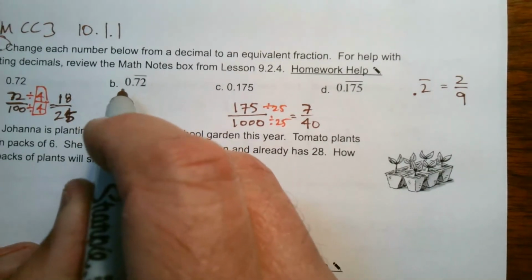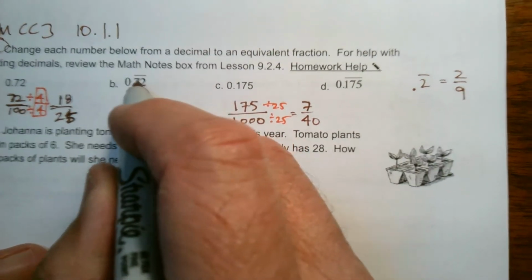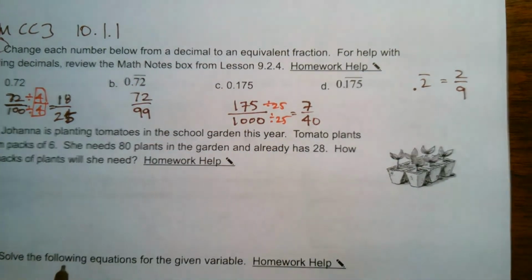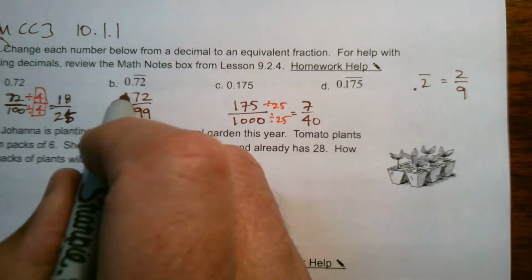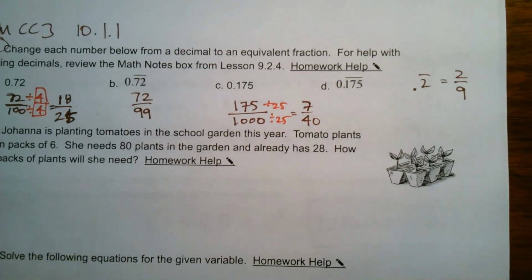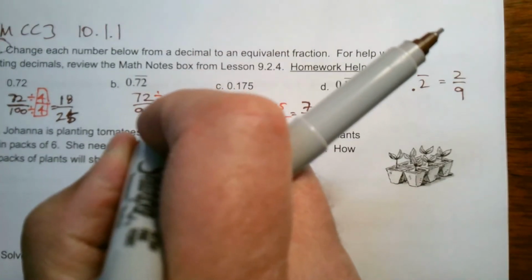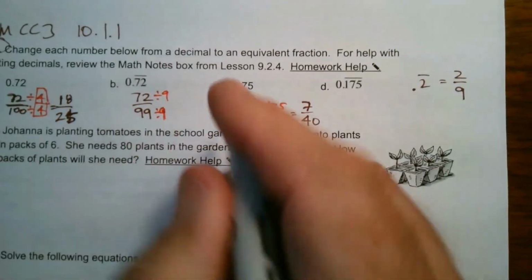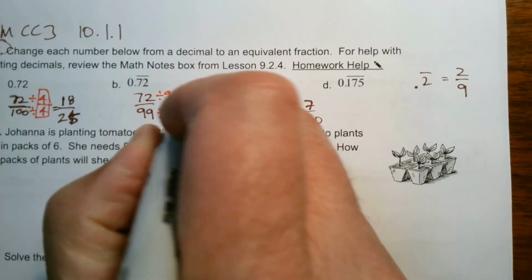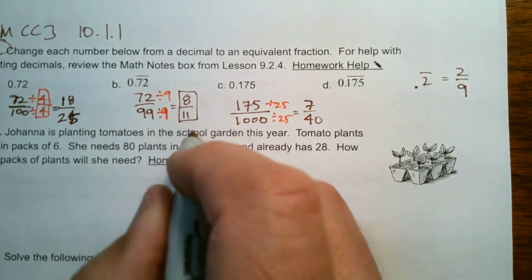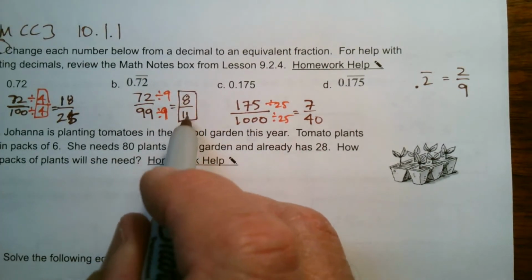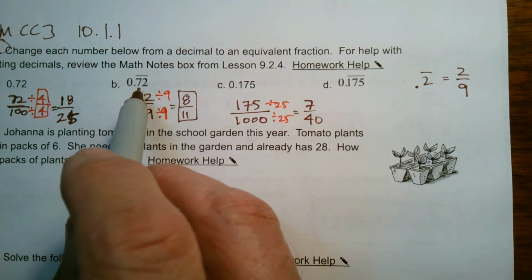Over here, there are two digits that are repeating. So we would say that's 72 over 99, which we can actually simplify. It looks like 9 divides into each of them. I can divide by 9, the giant one of 9, and that gives me 8 elevenths. So 8 elevenths is the same thing as 72 99ths. And if I divided 8 by 11, I'm going to get 0.72 repeating.